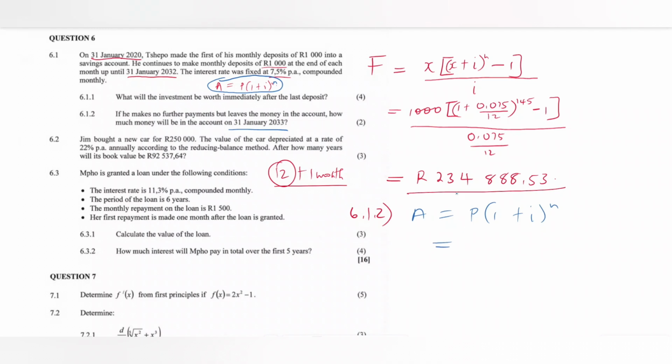where P is the principal amount, which is 234,888.53. Then 1 plus our interest rate is still 7.5%, which is 0.075 divided by 12, raised to the power of the further 1 year of investing, so that's going to be 12. Now we do not include that extra month because his first month of this investment is by the end of February. This is going to give us 253,123.54 rand.